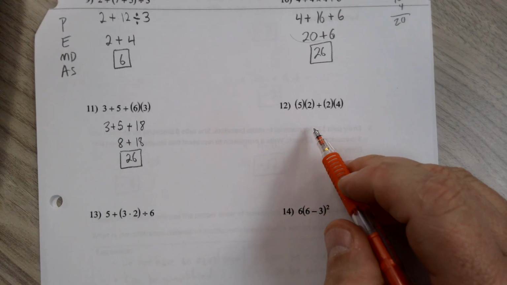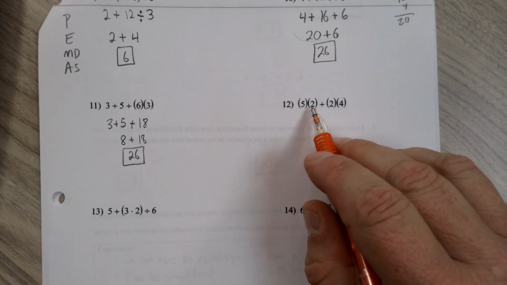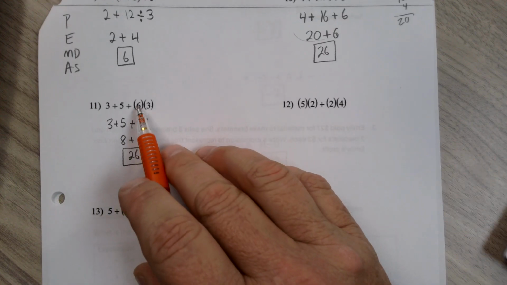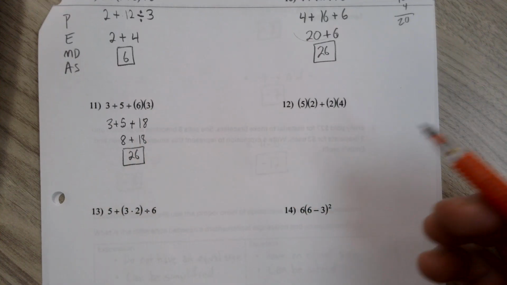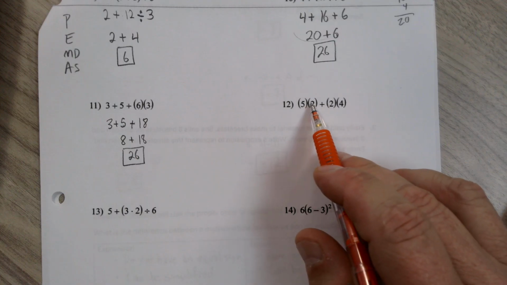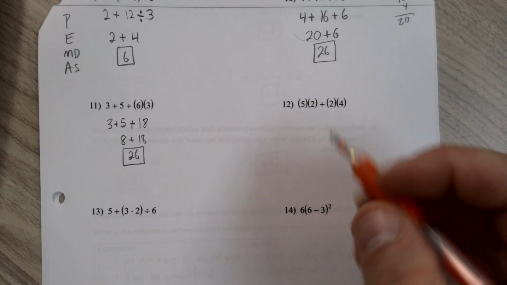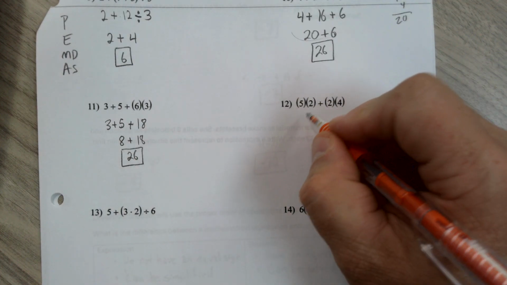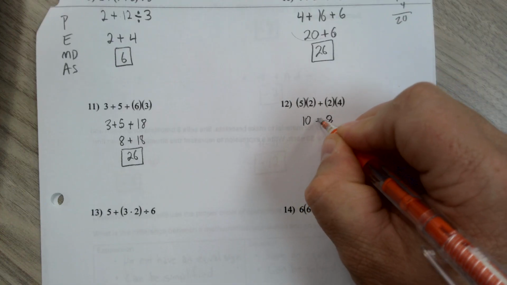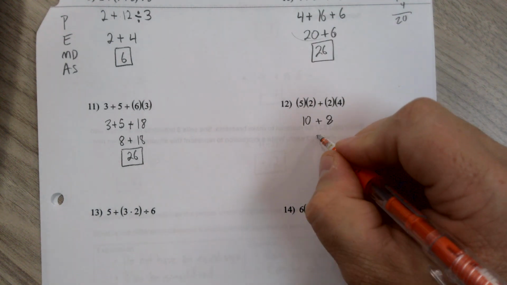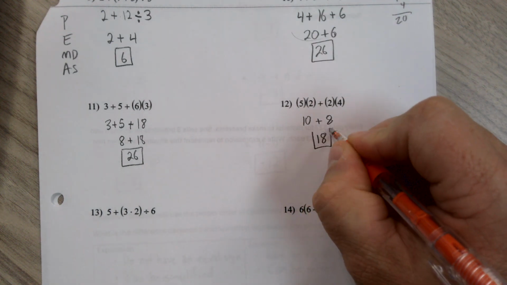For this next one here, we have a lot of parentheses, but nothing to do in these parentheses, just like the previous one. There was nothing to do inside of it. So that parentheses step isn't a step for us because there's nothing to simplify. So no exponents, we go to multiplication. 5 times 2 is 10, and 2 times 4 is 8. We'll keep the plus in between, and then we'll add those together to get 18.